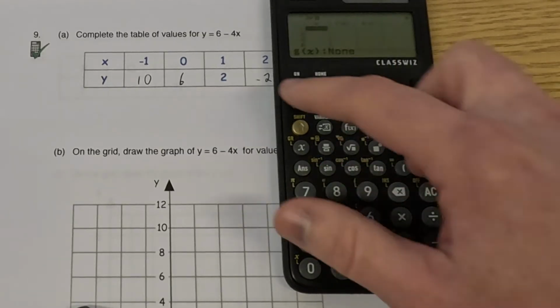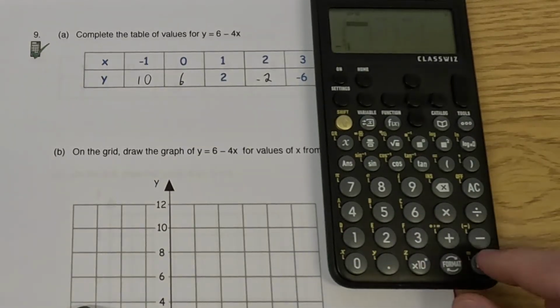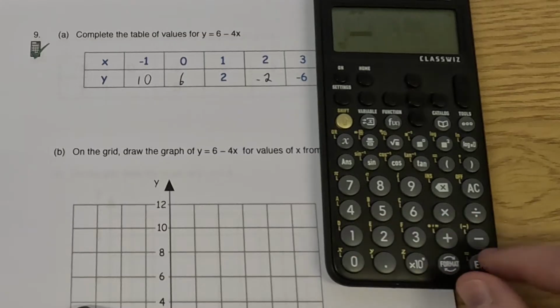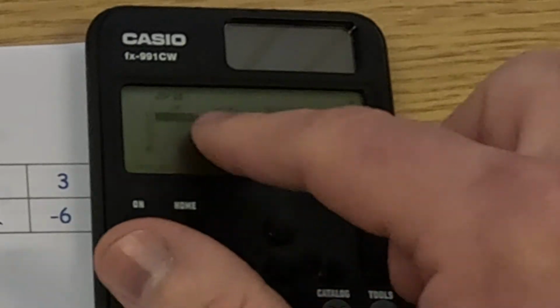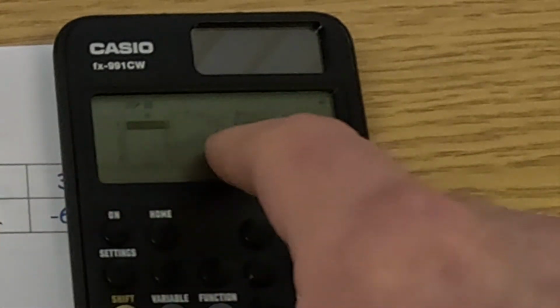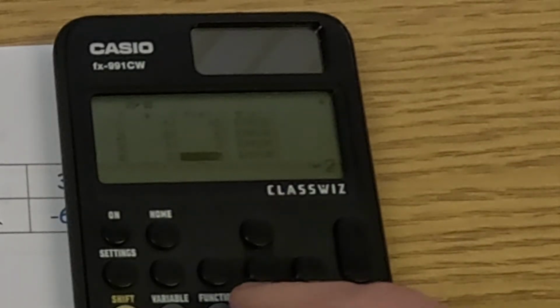And then if we choose our values for x, from minus 1 to 3, we can type in minus 1, press 0, type in 1, type in 2, and type in 3. And as you can see, we've got our values there. Whenever x is equal to minus 1, f of x or our y is equal to 10. Whenever x is equal to 0, f of x or our y is equal to 6, then 2, negative 2, and negative 6.